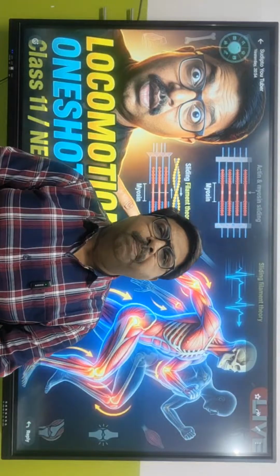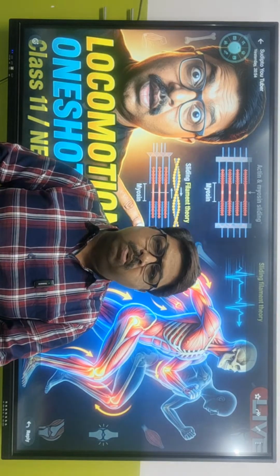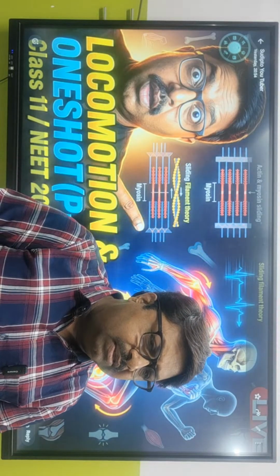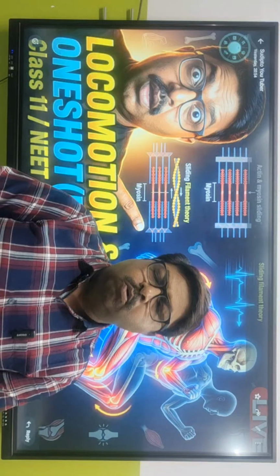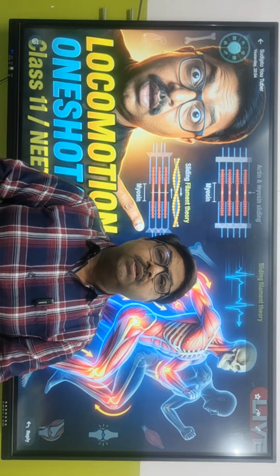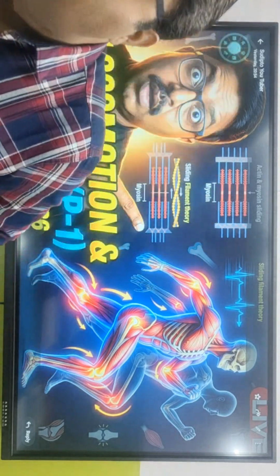So today I'm going to start with the topic called locomotion and movement, and we are going to finish it within 2 classes. This is shot number 1. So to start off with the chapter called movement and locomotion, what we need to understand is what is the difference between movement and locomotion.